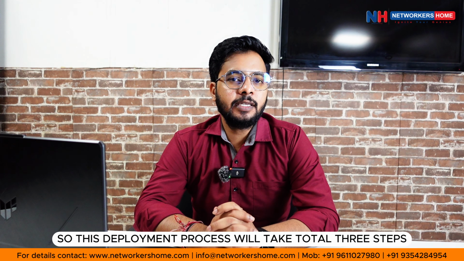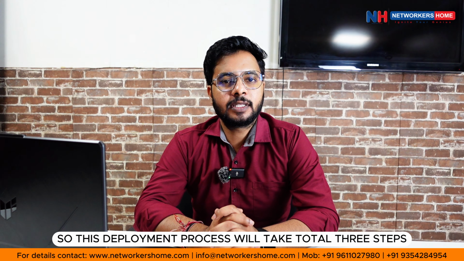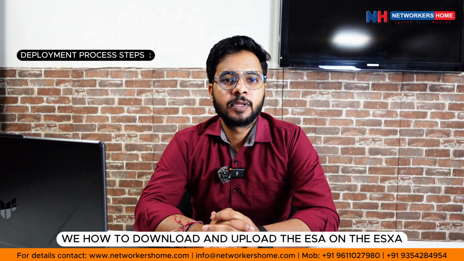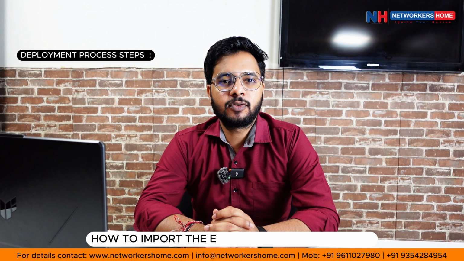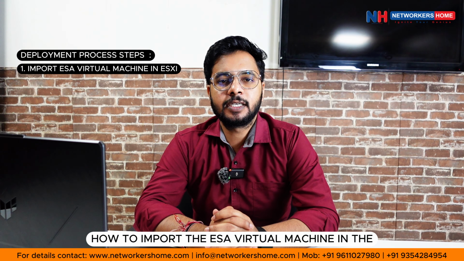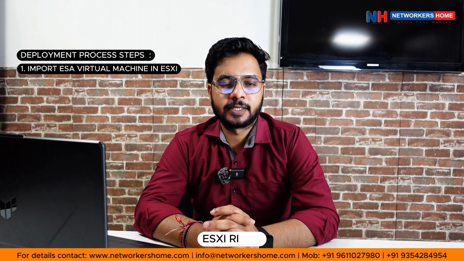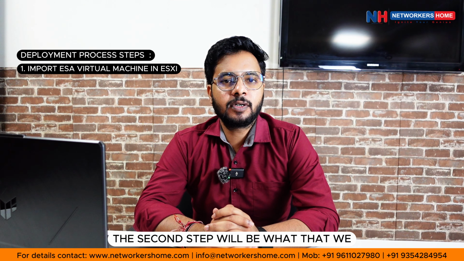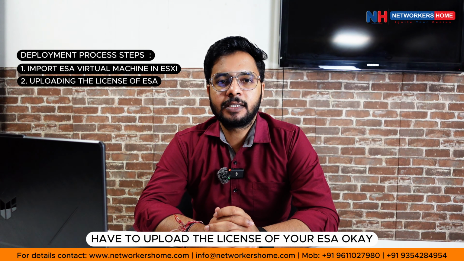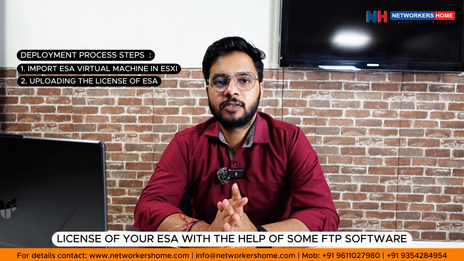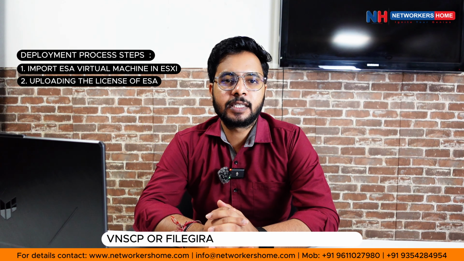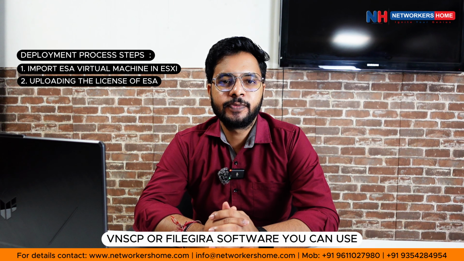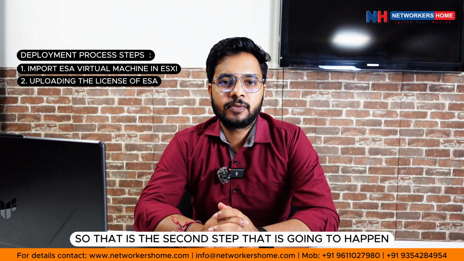This deployment process will take a total of 3 steps. First, we have to download and upload the ESA on the ESXi. That means we have to import the ESA virtual machine in the ESXi. The second step is that we have to upload the license of your ESA with the help of some FTP software like WinSCP or FileZilla. That is the second step.